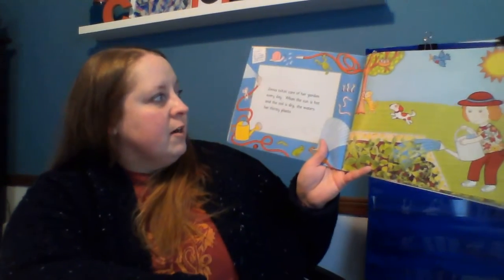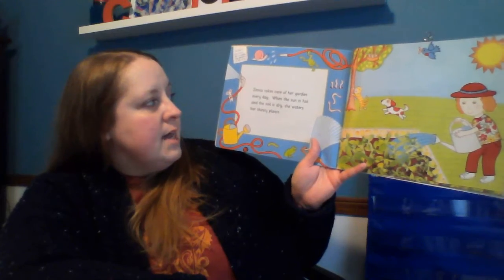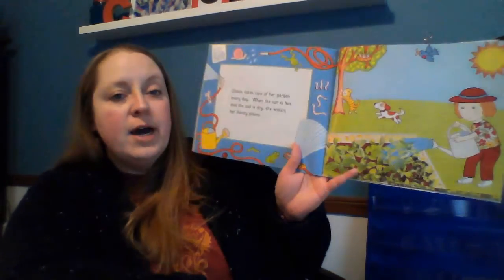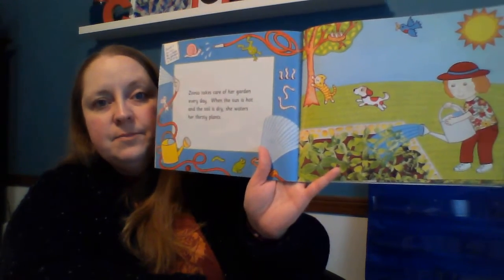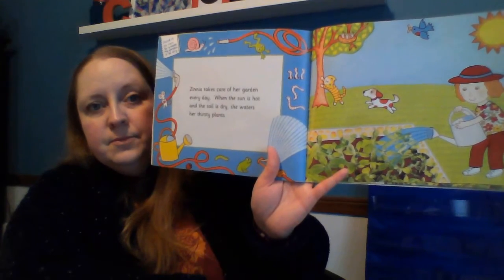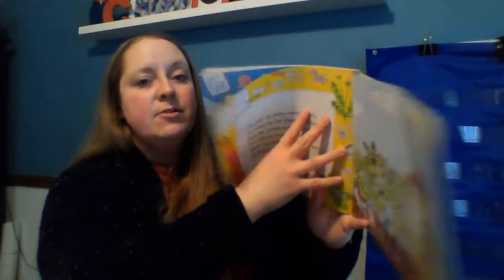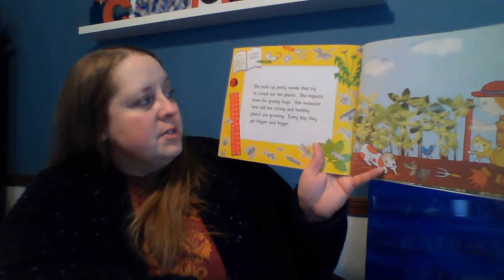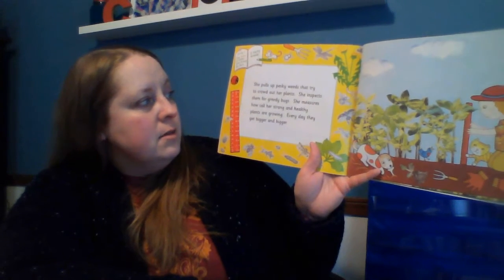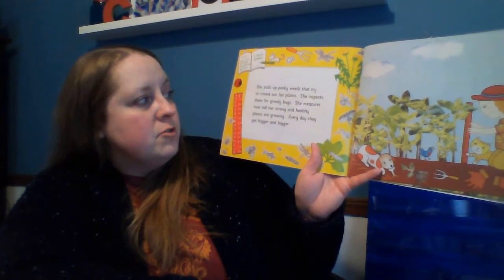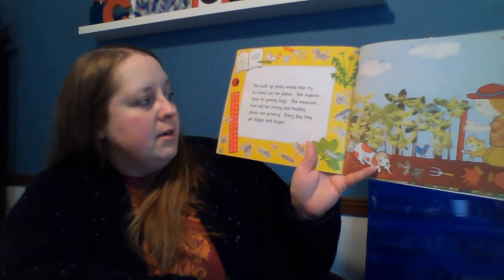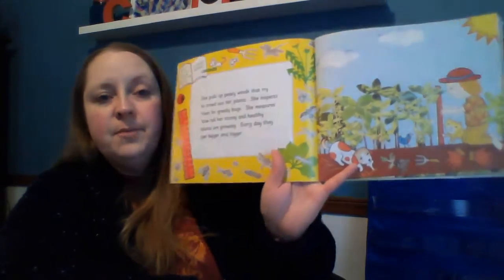Zinnia takes care of her garden every day. When the sun is hot and the soil is dry, she waters her thirsty plants. So now that her plants are starting to grow, it's telling us how she takes care of them. She pulls up pesky weeds that try to crowd out her plants. She inspects them for greedy bugs. She measures how tall her strong and healthy plants are growing. Every day they get bigger and bigger.